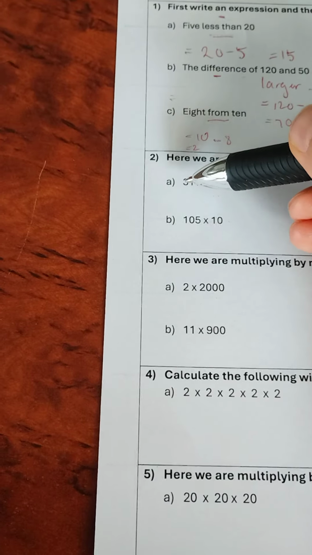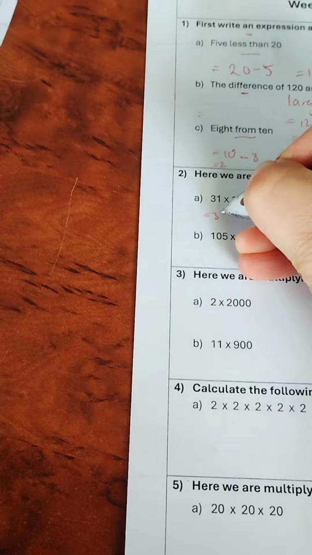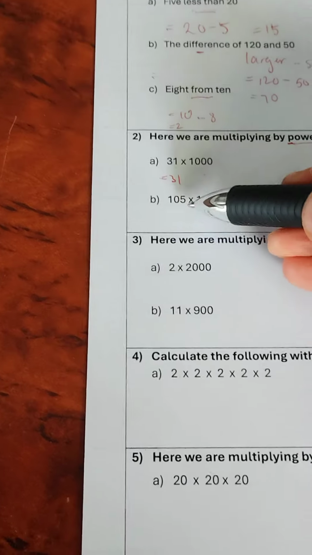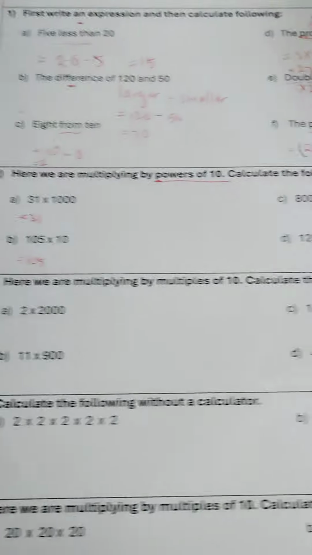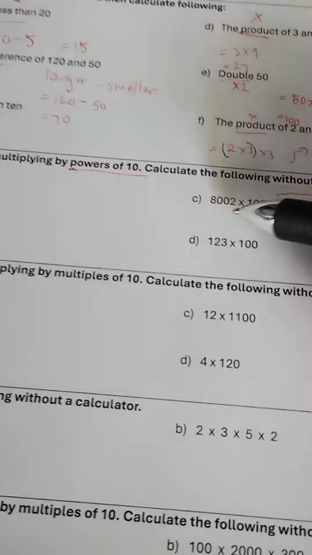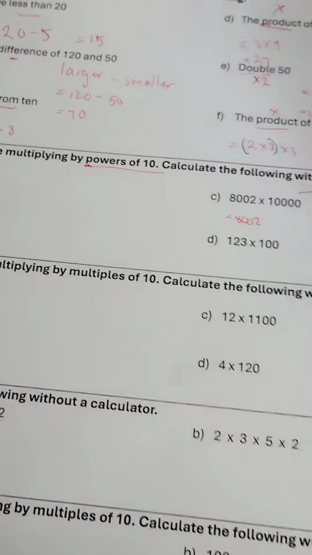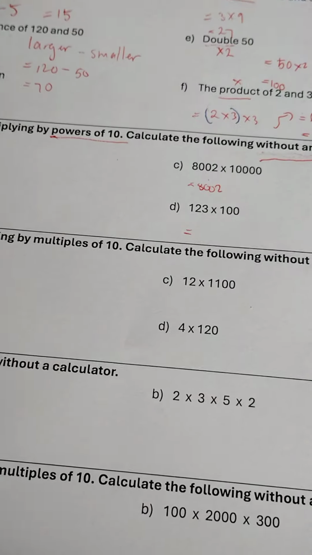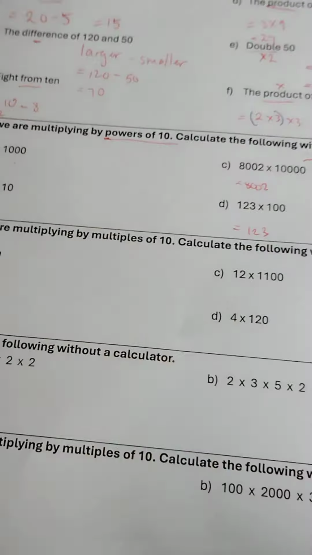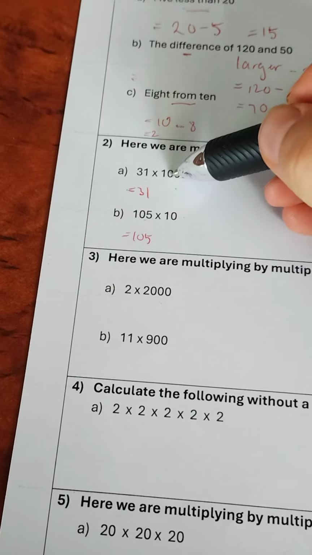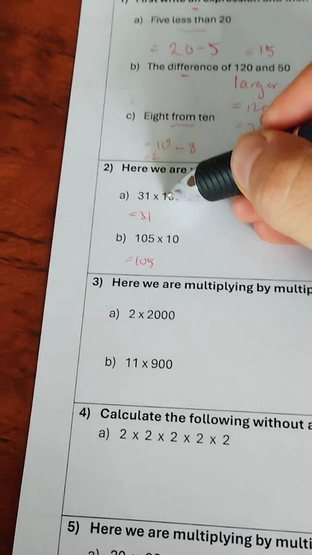All we have is really 31 times 1. So the 31 will be in my answer. And even with this one, 105 times 1, 105 will be in my answer. And the same for all the others. If I go to the others, it's 8,002 times 1. So that will be 8,002 in my answer. And here, 123 times 1, I will have 123 in my answer. Now, the last step is to calculate how many zeros are at the end, or just count rather.